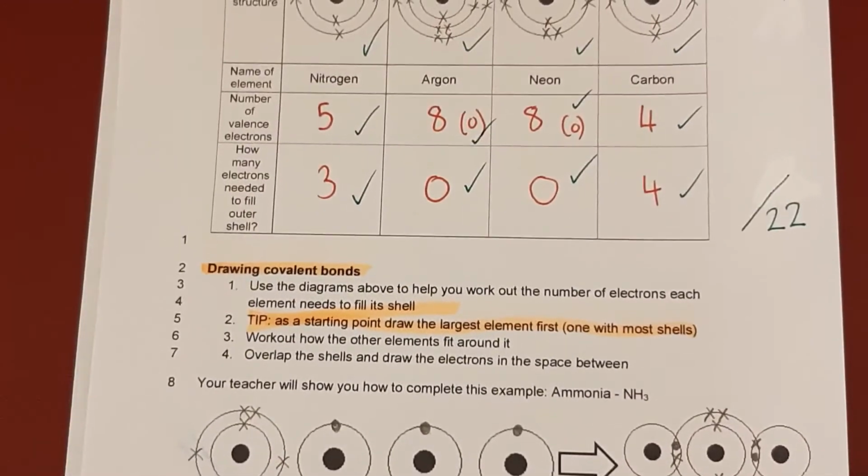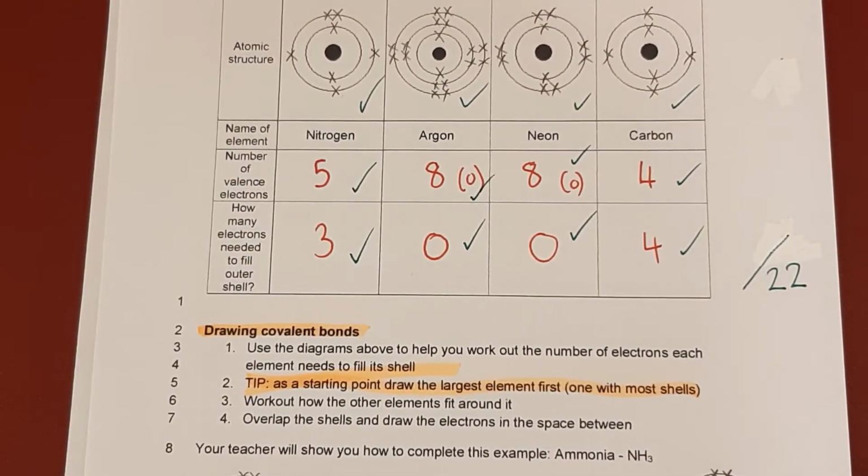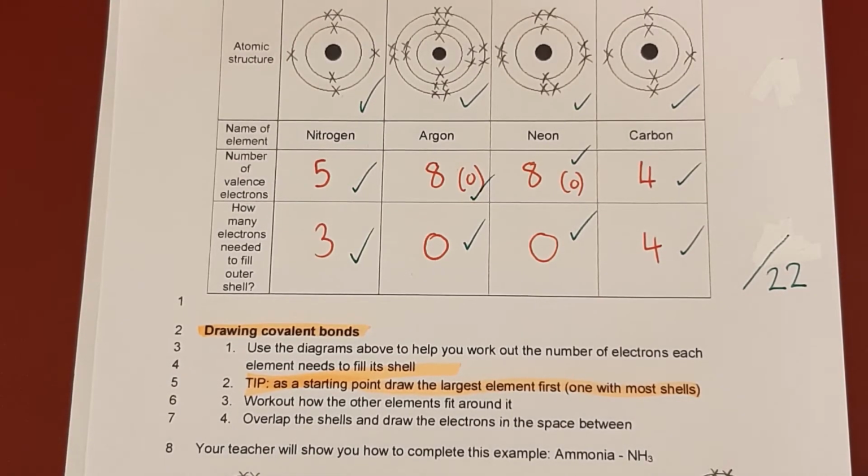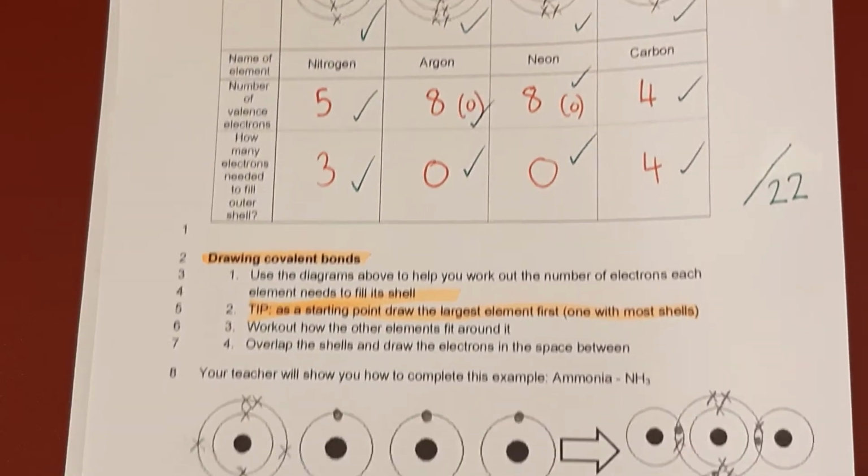So we're going to move on to drawing covalent bonds. The diagrams you've just done should be very helpful for you, or at least the corrections if you've had to do that, that's also fine. A really good tip here is, as a starting point, draw the largest element first, the one with the most shells. Okay, so we're going to do ammonia.